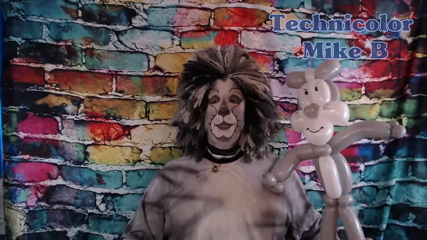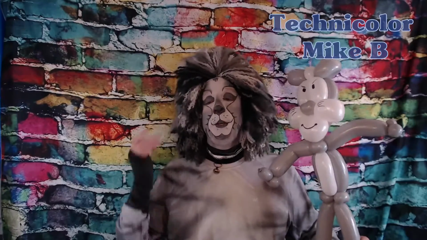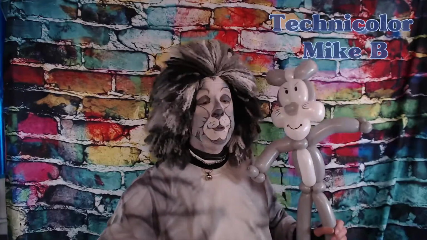So this is our cat balloon. He's a Jellicle cat, ready for the Jellicle ball. He doesn't have this great head of hair like I do, but not everyone can have great hair.